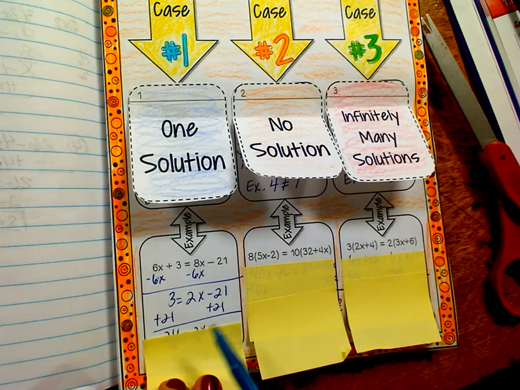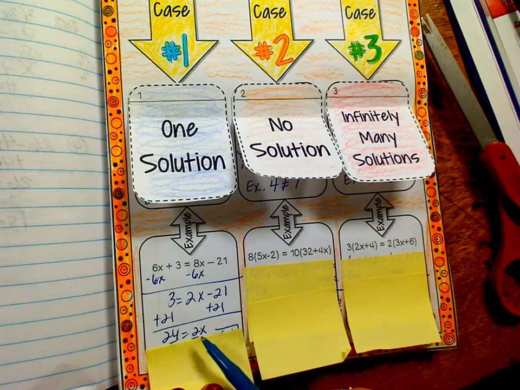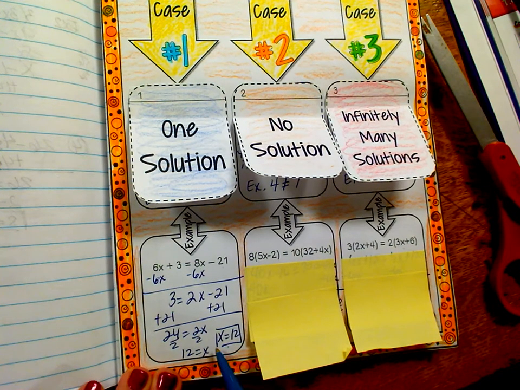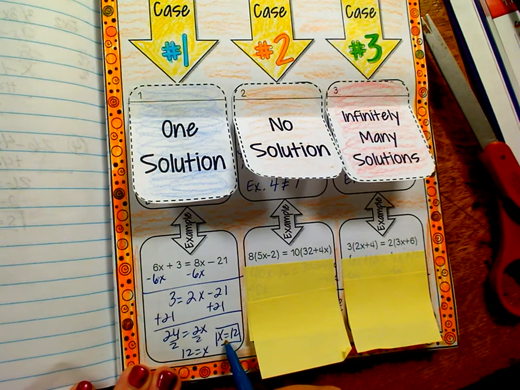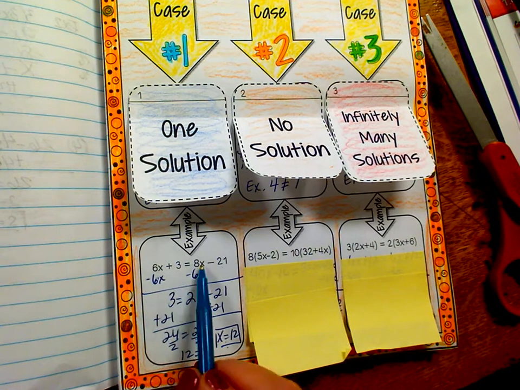So I'm going to add 21. 24 equals 2x. Divide by 2. And my x equals 12. That is an example of a one solution. Your variable equaled one solution. There's only one number that works in here.